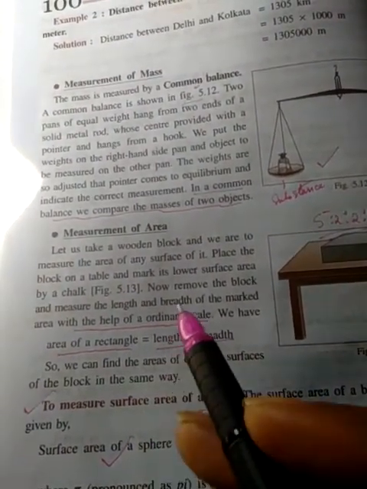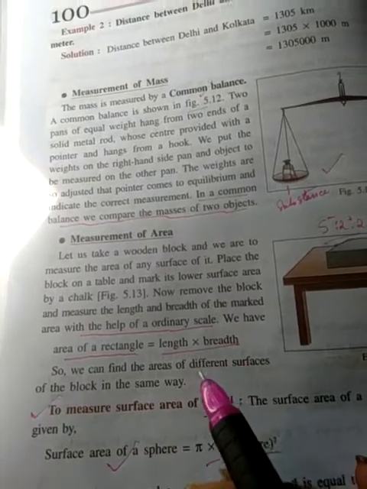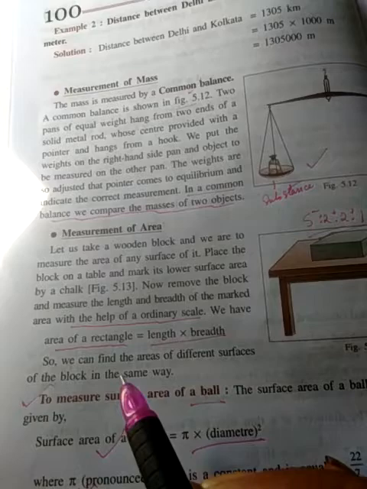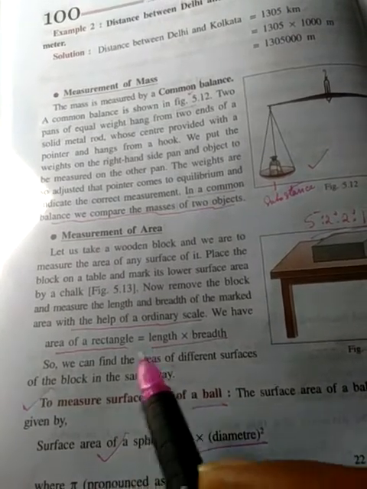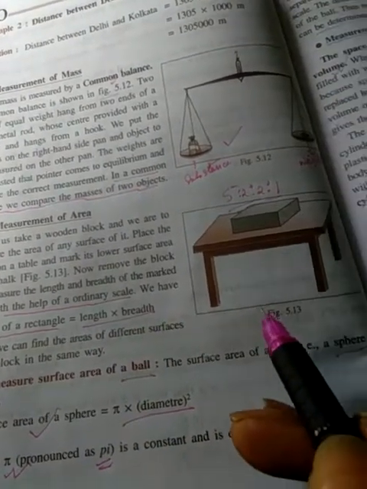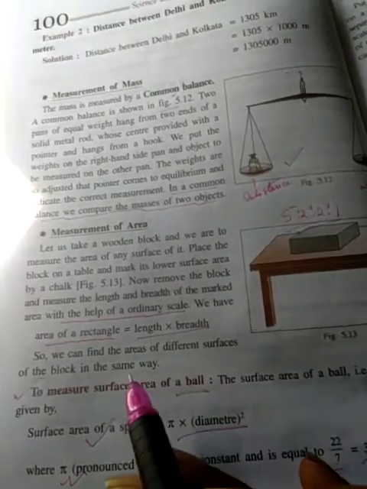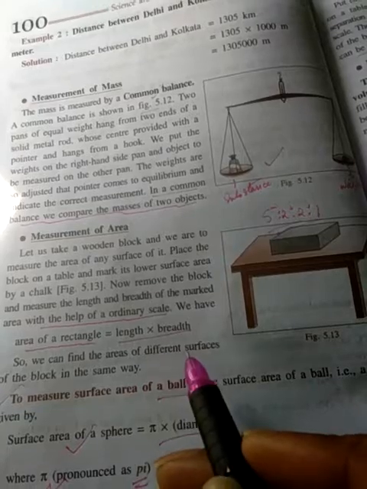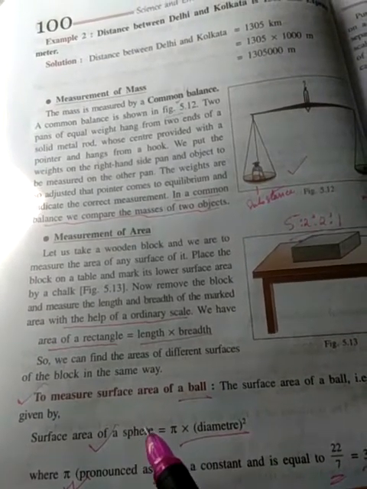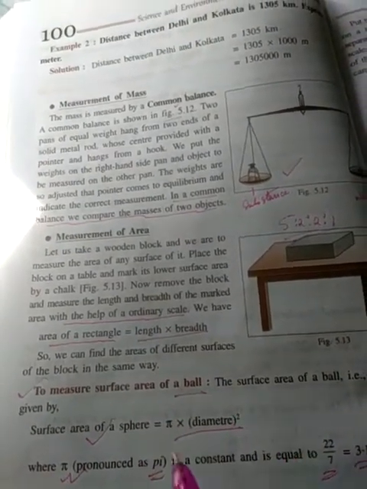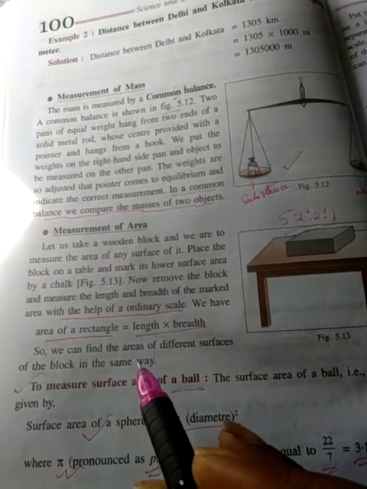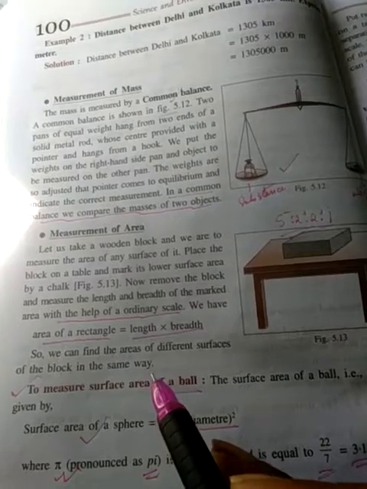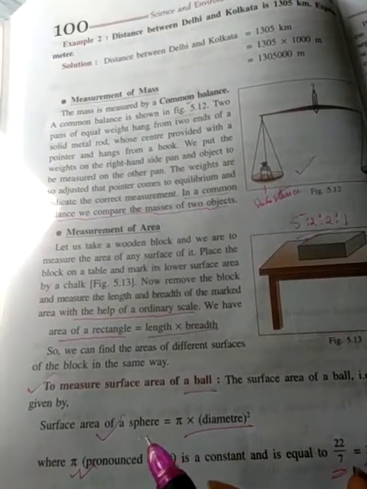Now we have to measure the area. Area is another physical quantity of substance. So what is the formula for measuring the area? If I take this example, this is a rectangular figure. The area of a rectangle means length into breadth, we know. Clear? So the area of a rectangular figure will be length into breadth, that's it.